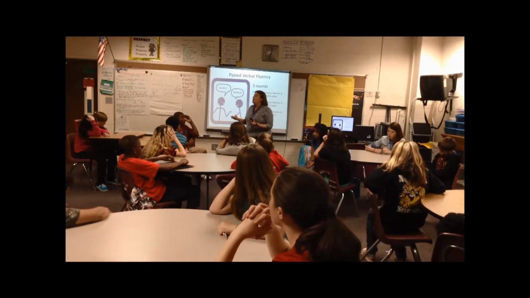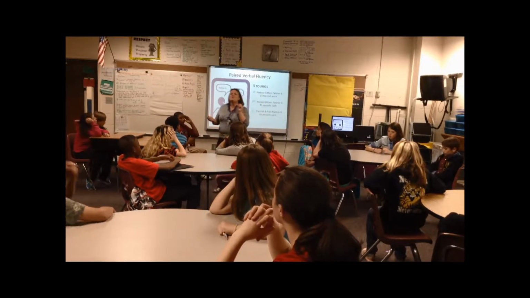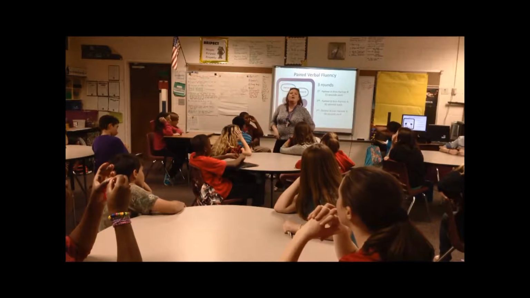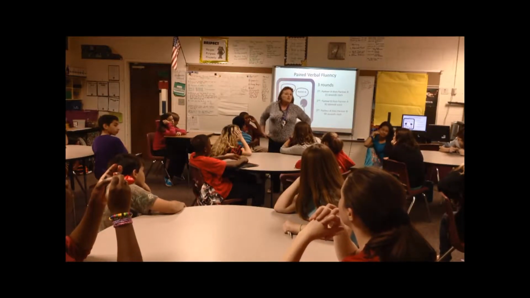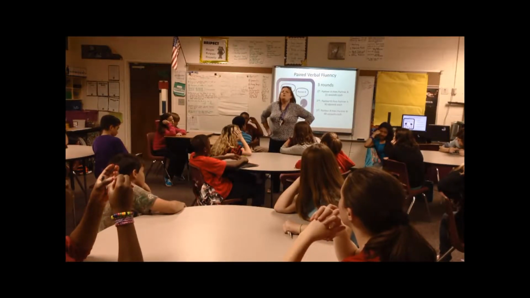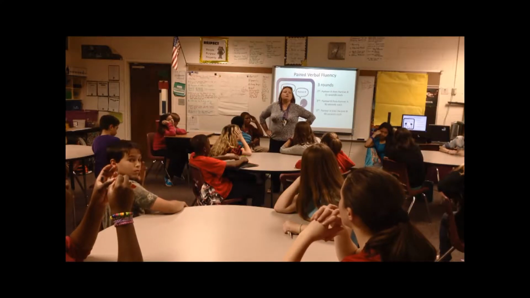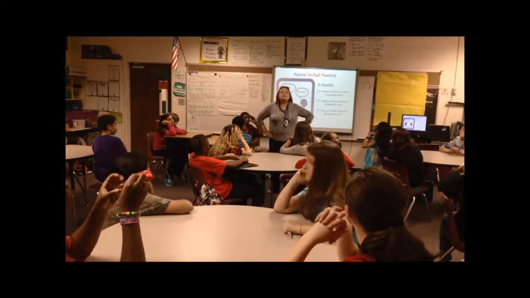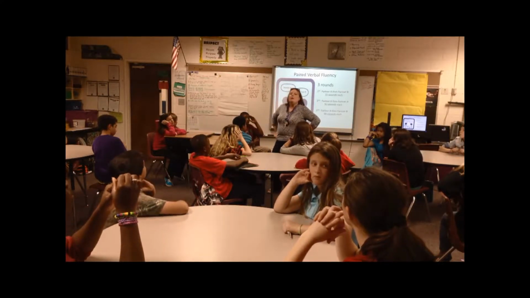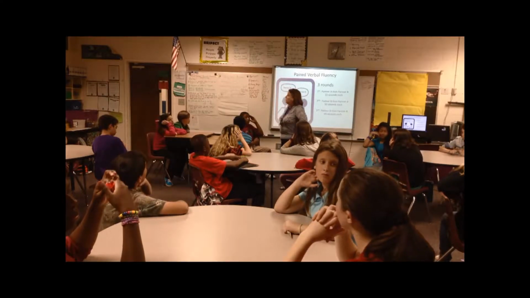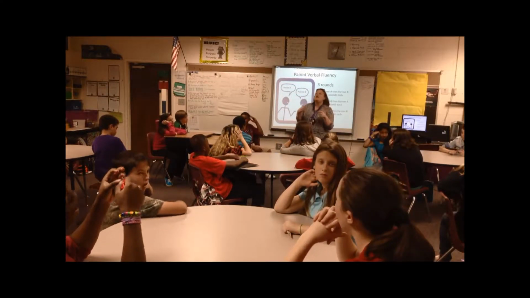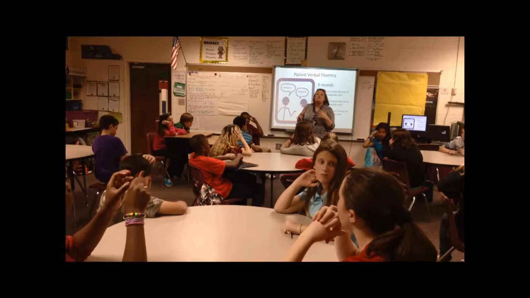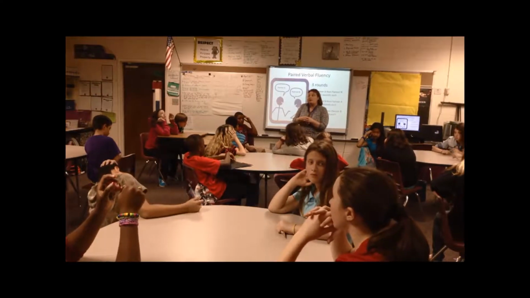Our success criteria is I know I am successful when I can find the area of a section of tile composed of rectangles, equilateral triangles, hexagons, rhombi, and trapezoids. So we're going to be looking at the areas of many different types of shapes that are not rectangles.